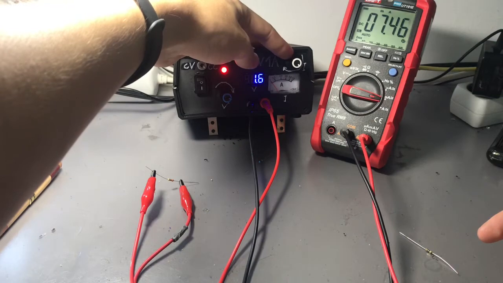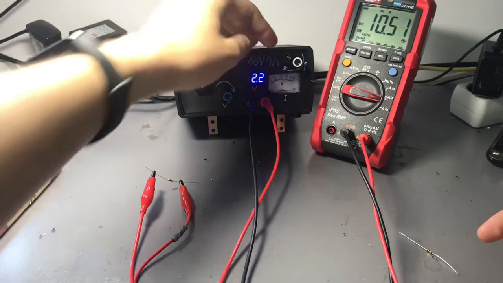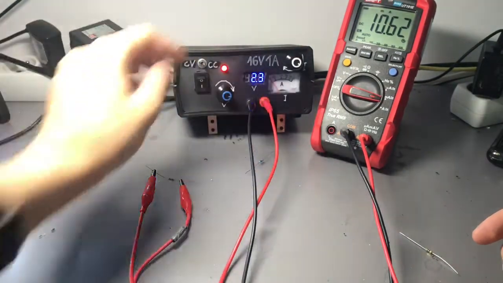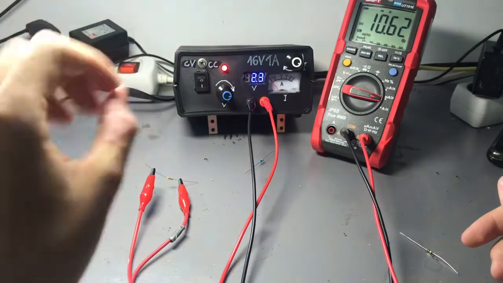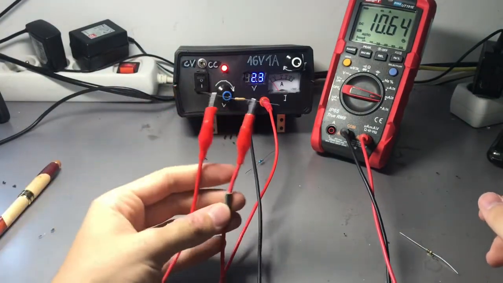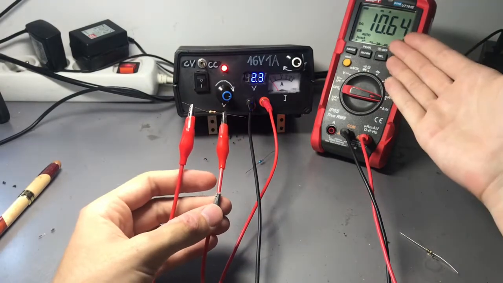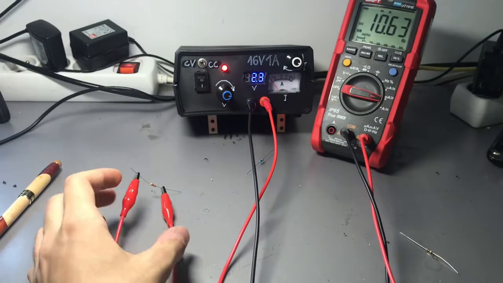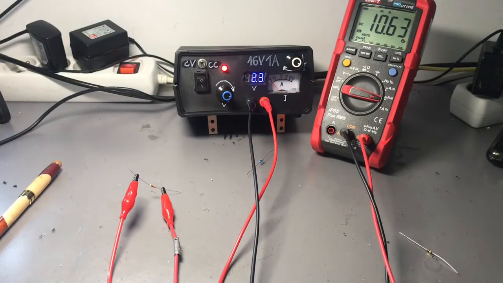For example, like 2.2 volts can be okay. It's like a maximum, nearly the end of the range here. But it's limited in terms of current, so that's what we want to have here. So right now we know that the current is 10 milliamps, and we know that the supply voltage is 2.3 volts. So if we know the formula, the resistance is equal to voltage divided by current.